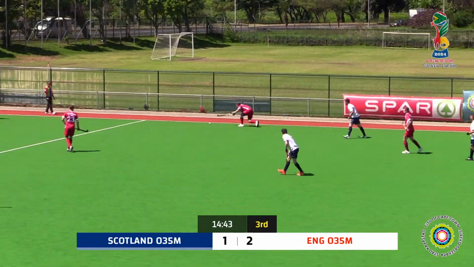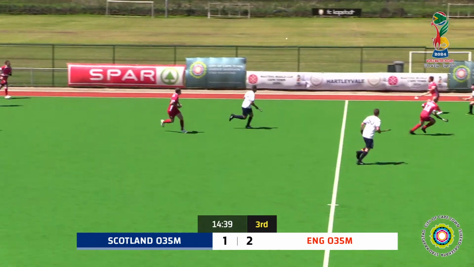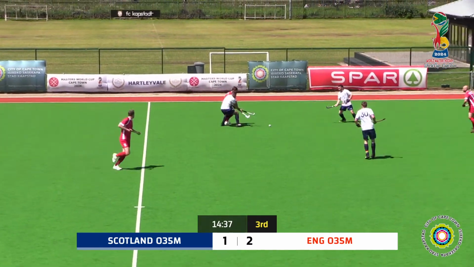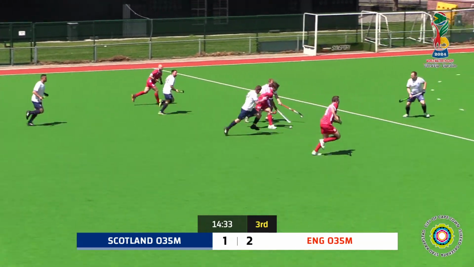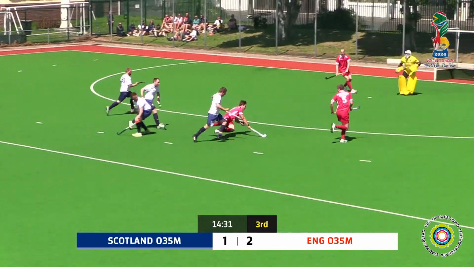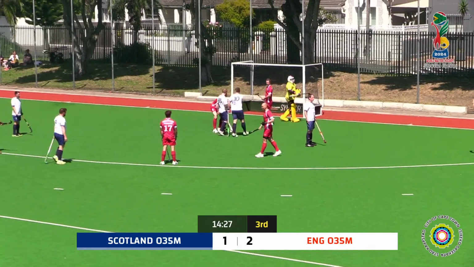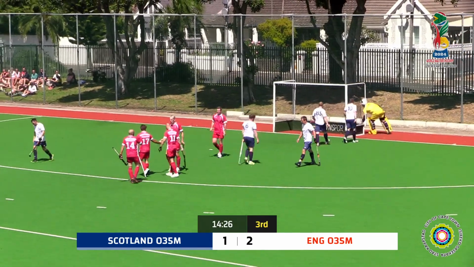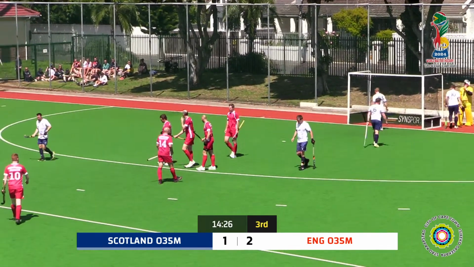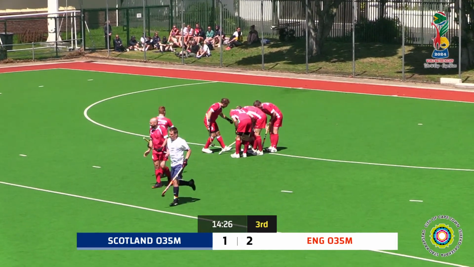And you'll see England, they love to move the ball around. They love to be in possession. And a big aerial comes up. They'll come away with the free hit, but they play through it with the advantage. Down the right-hand side into the circle, and that should be a short corner, and it is. It will be the third of the day for England. They scored.